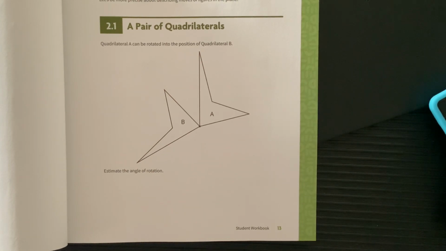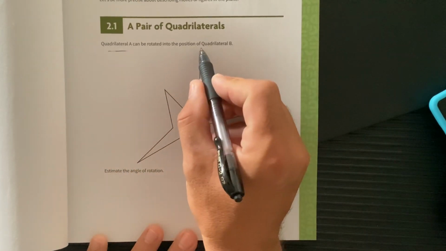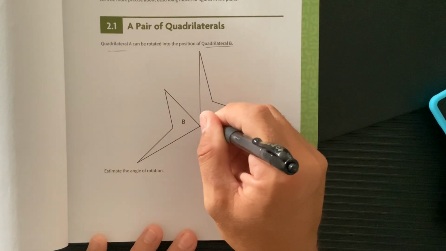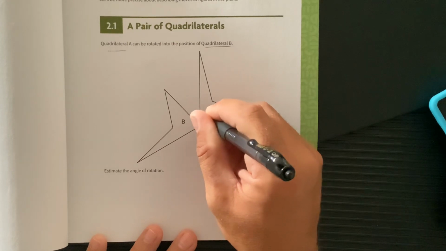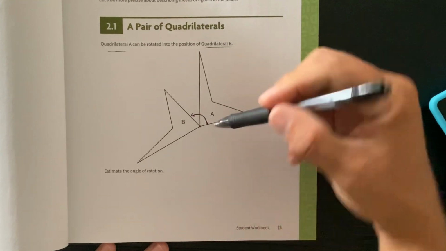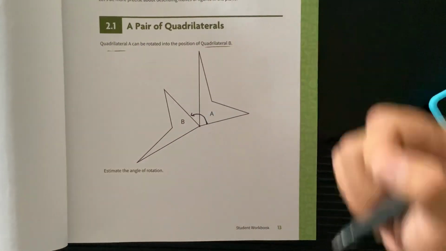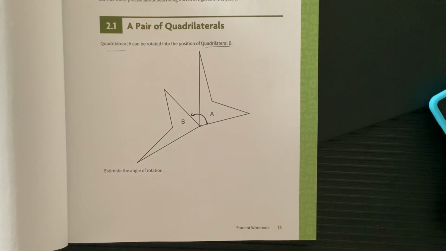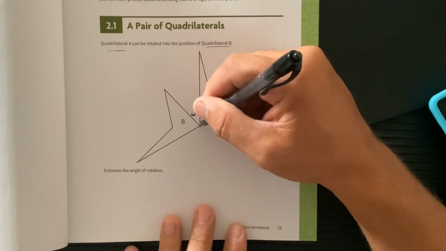Now it says estimate the angle of rotation. It does say estimate. Anytime it says that, you have quite a bit of leeway. From A to B, we have to watch that as well. So we are rotating this far. So I'm on the right side of the shape here, so I want to make sure I draw my arrow to the right side of the shape. Now it's an estimate of what that angle is. So I would base it off of a 90-degree angle. Do you think that's more than a 90?